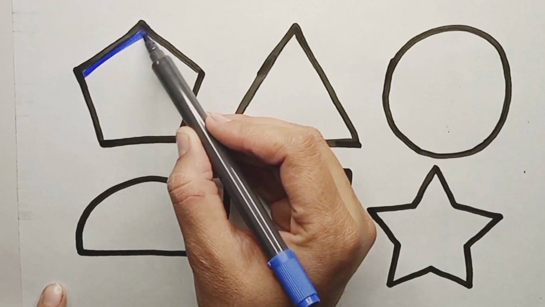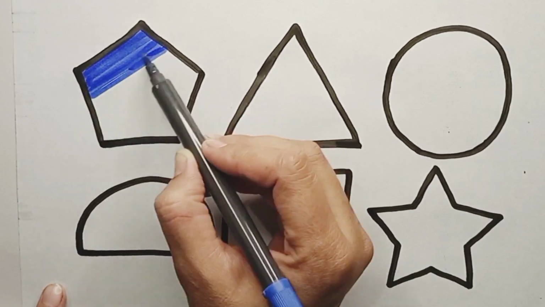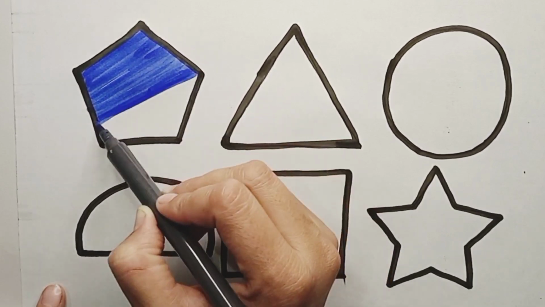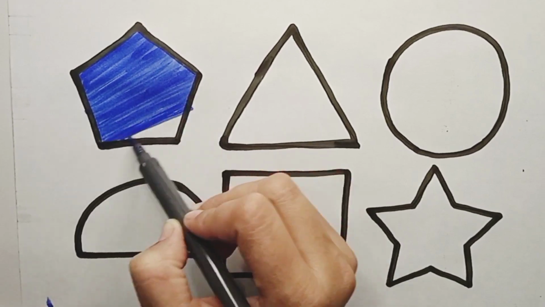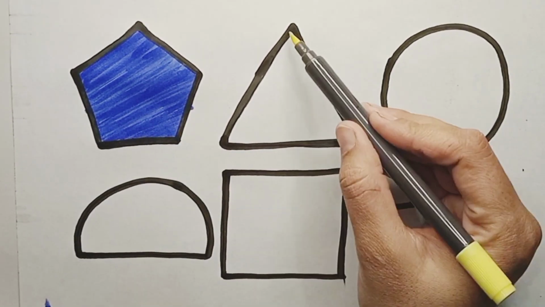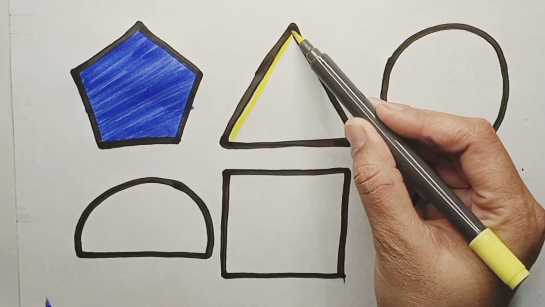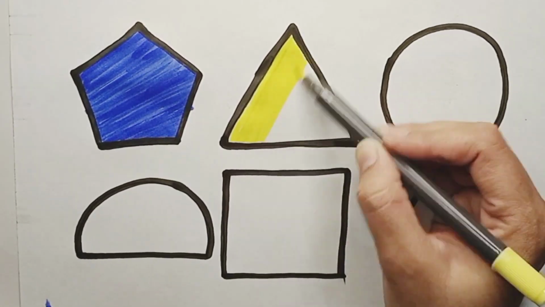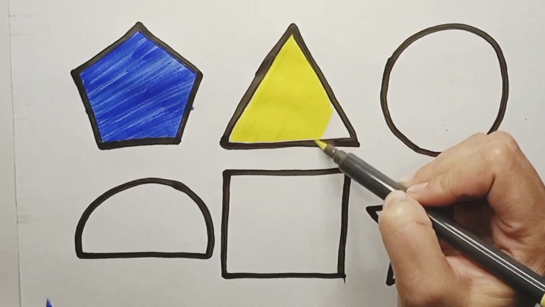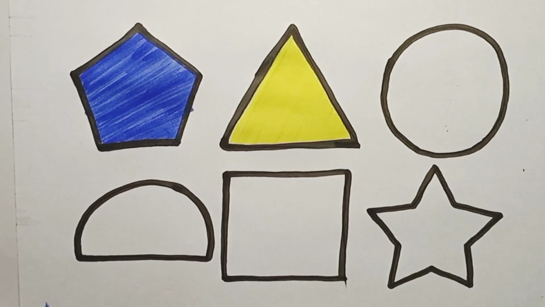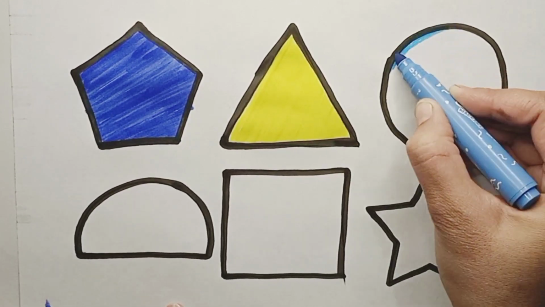Blue color, pentagon. Yellow color, triangle. Sky blue color, circle.